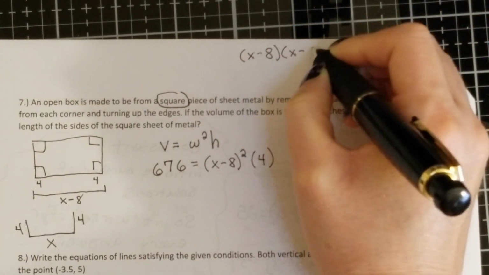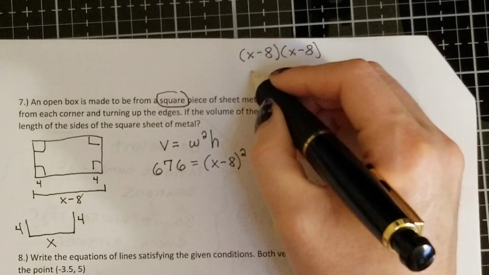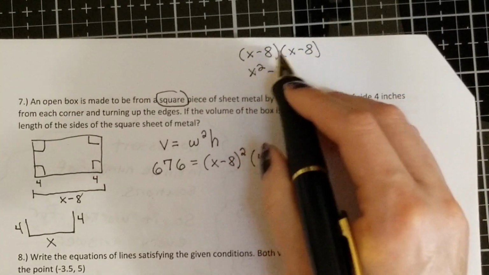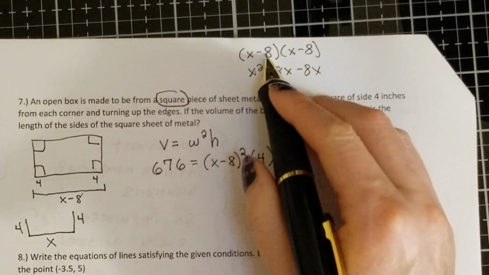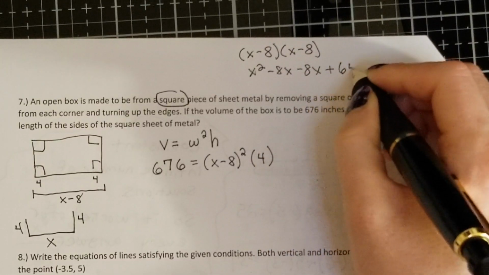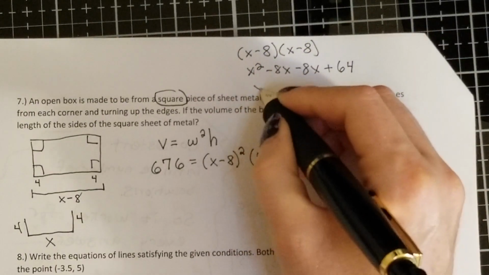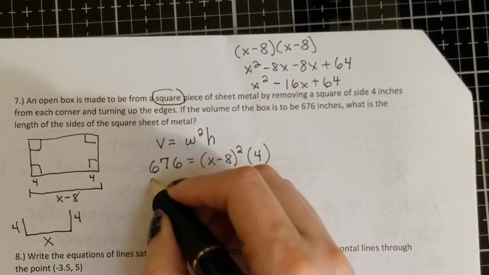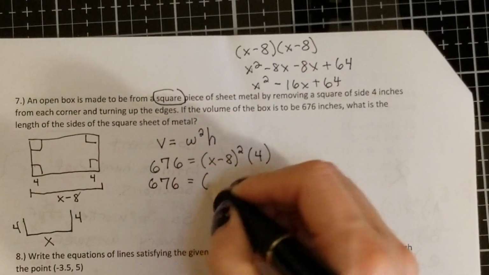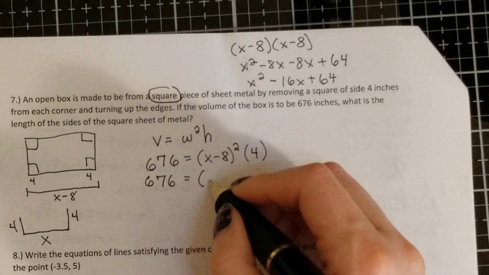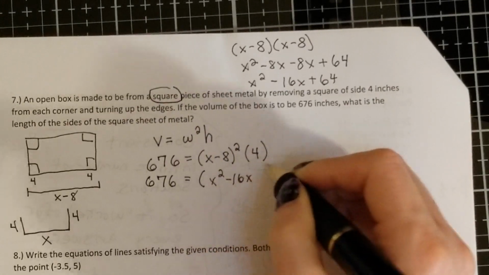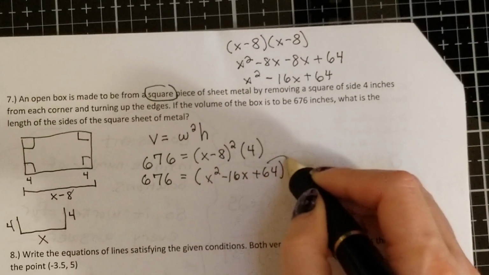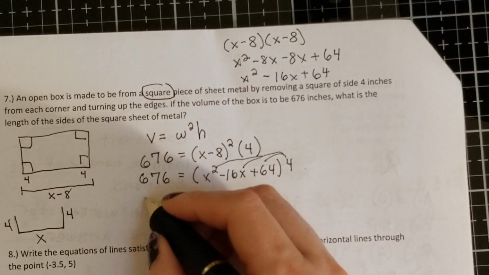So basically, we've got x times x is x squared. x times negative 8 is negative 8x, negative 8 times x is negative 8x. Negative 8 times negative 8 is a positive 64. So this is x squared minus 16x plus 64. Okay, so we're going to plug this answer in for that. So x squared minus 16x plus 64, and we will times that by 4, so we will need to distribute that 4 to all of those pieces.